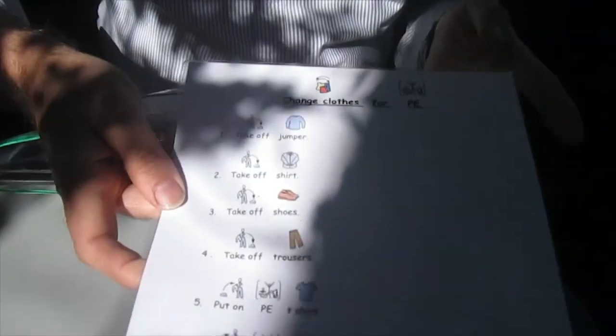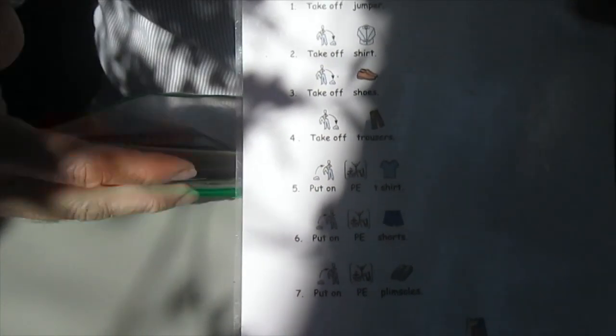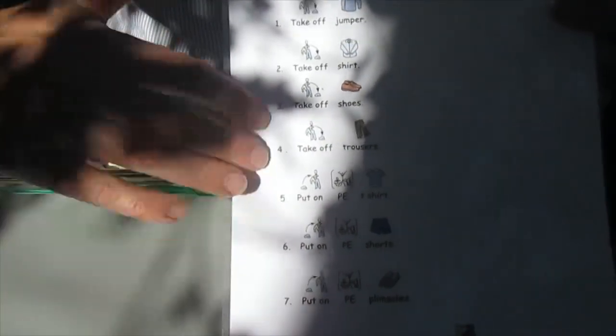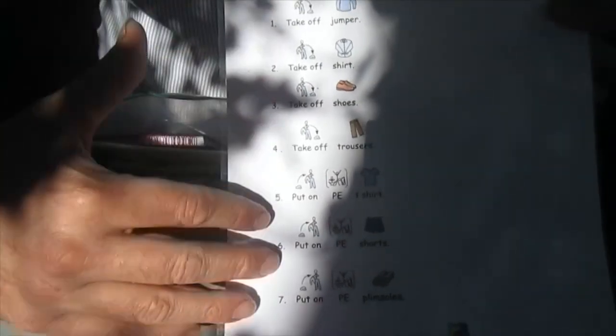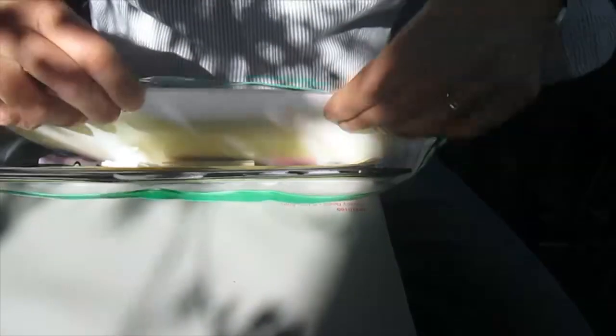Little things too, like changing clothes for PE. This is all building independence for the student, and it's keeping you from having to say over and over again what they need to be doing. They should be able to start doing the dressing of their clothing independently if they have a checklist like this. Right.